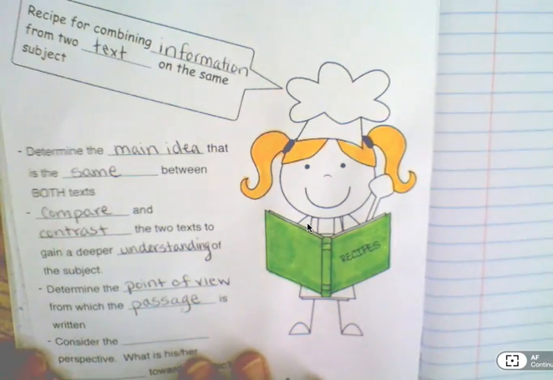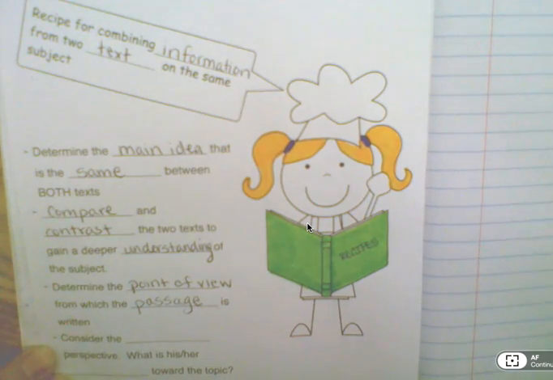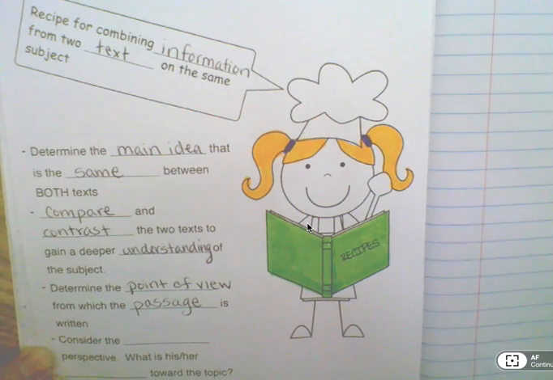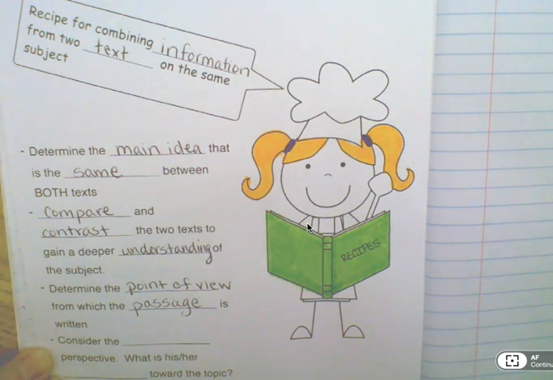Lastly, we need to consider the author's perspective. What is his or her attitude toward the topic? Perspective is how they look at it. The perspective on the Titanic sinking, for example, is going to be a little different for somebody who actually lived through it versus somebody who didn't go through it but maybe had a relative who passed away.